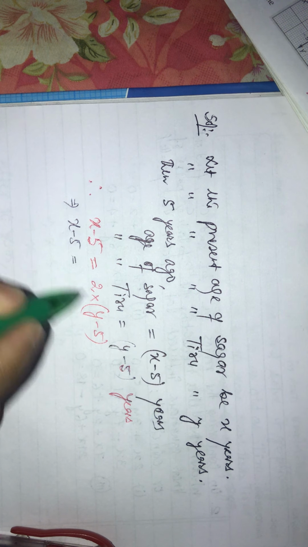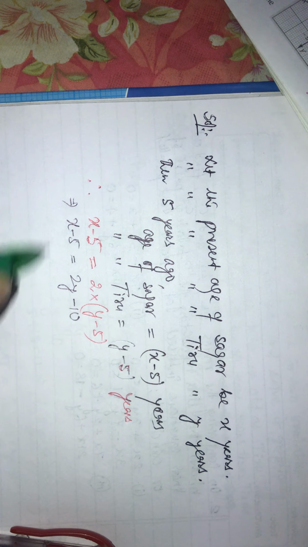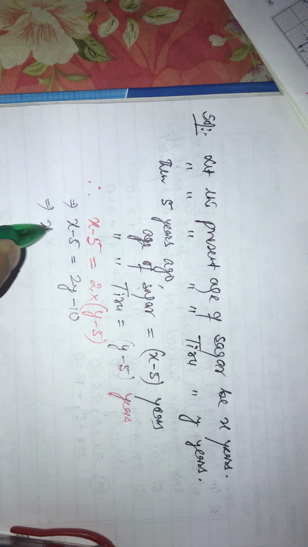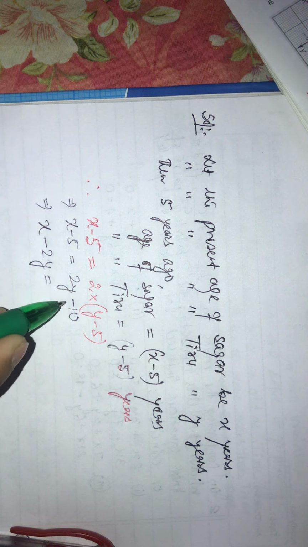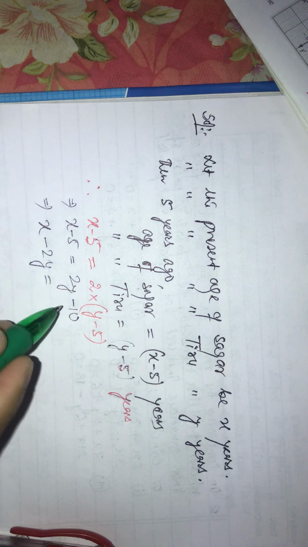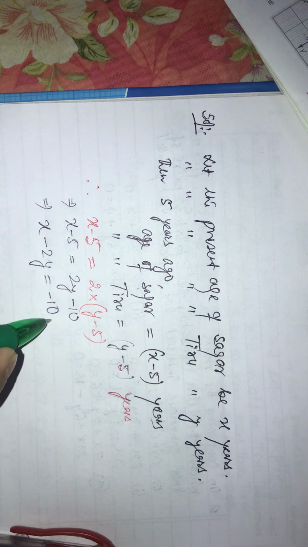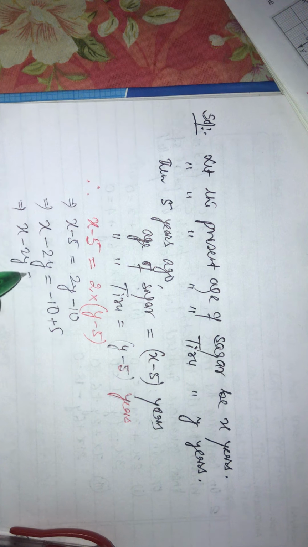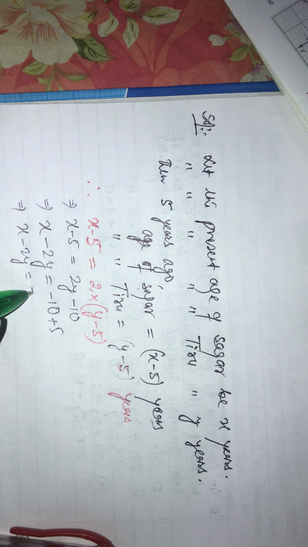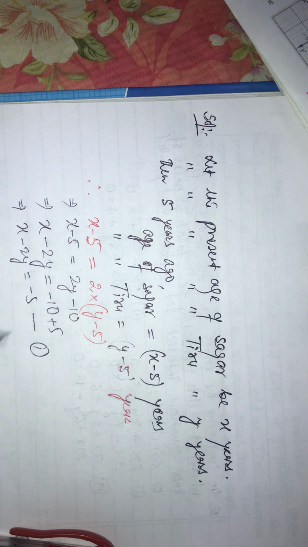Let's open this: 2 into y is 2y, 2 into 5 is minus 10. Let's keep x and y together. This 2y will come towards the left, plus changes to minus. Here you should take care of this sign. Then we have minus 10, and 5 will go there as plus 5. So I get x minus 2y equal to minus 10 plus 5, which is minus 5. This is equation 1.